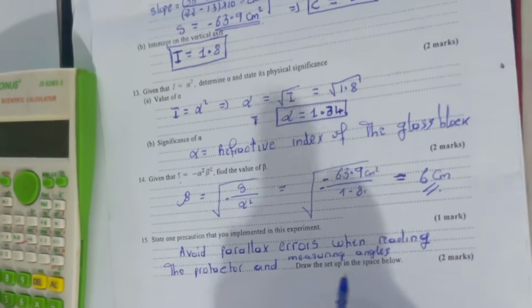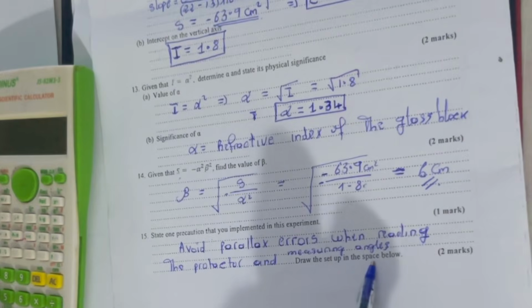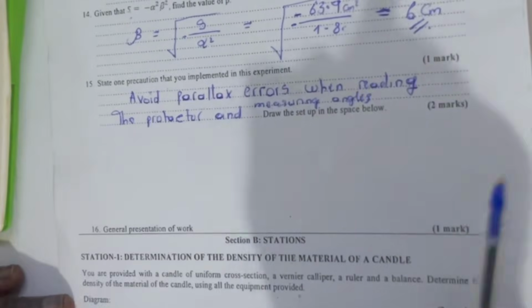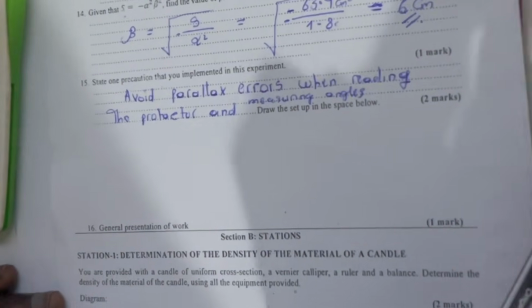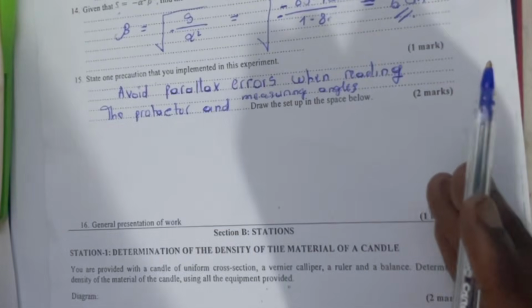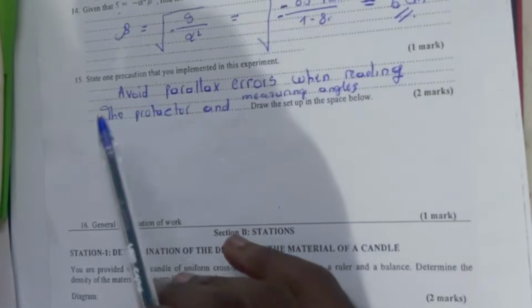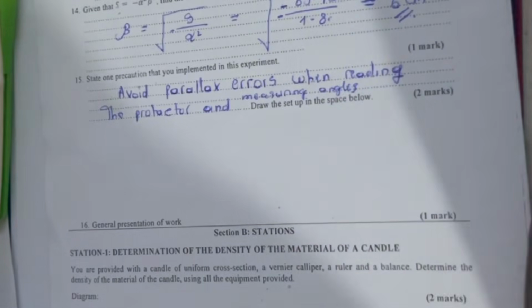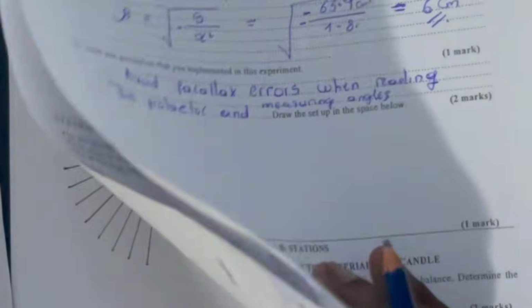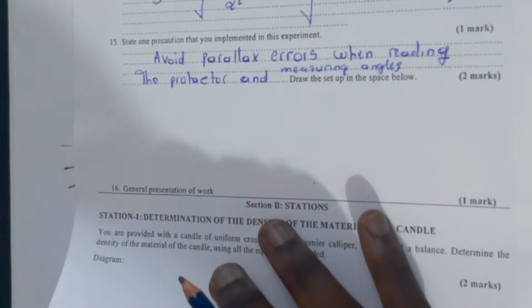Now the last question is, draw the setup in this space below. Now the setup here is 2 marks. You should not waste time. So you are drawing the setup only for one incident ray and refracted ray. Don't draw the setup for all the incident rays and refracted rays. No, you waste time for nothing. So let us draw it fast.